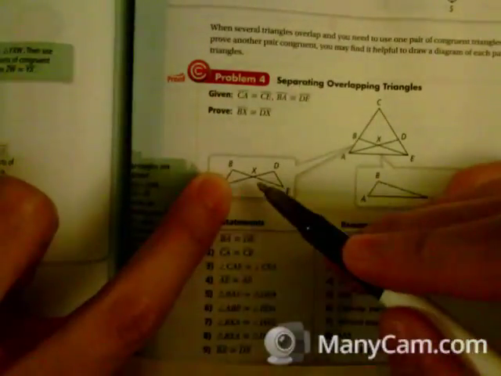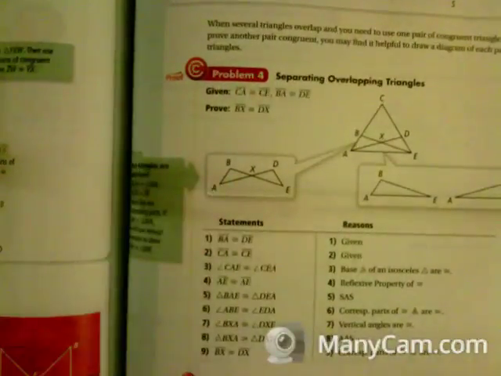And then, now we can say that these two triangles equal each other because of AAS. These two angles are congruent, these two angles are congruent, and the sides are congruent because that was our given. So therefore, we can say that BX is congruent to DX because these two triangles are congruent, these two sides must be congruent.